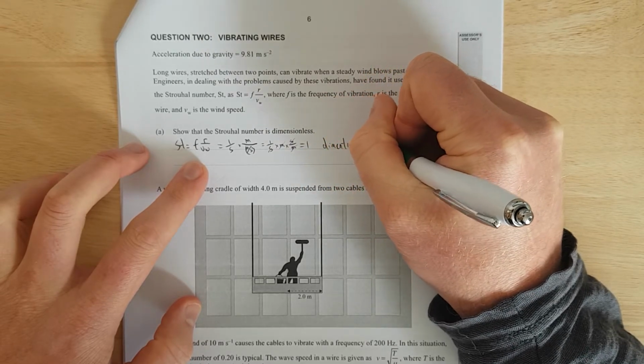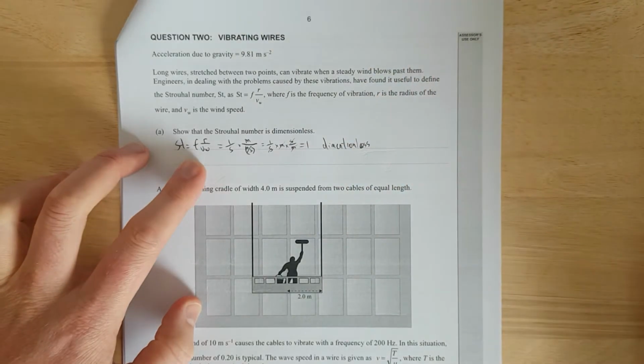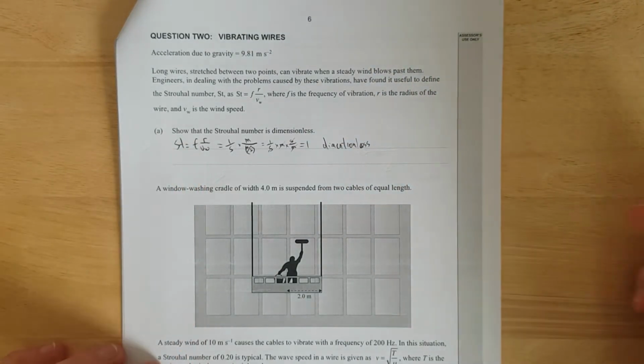Dimensionless. I don't actually think it's spelled with an s. There you go. Cool. Right.